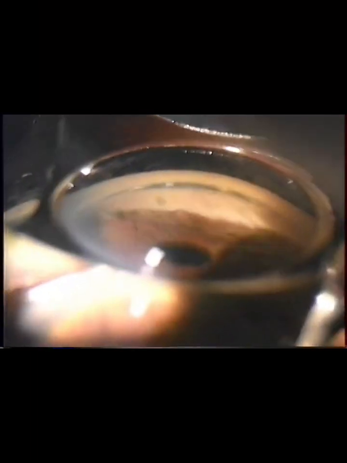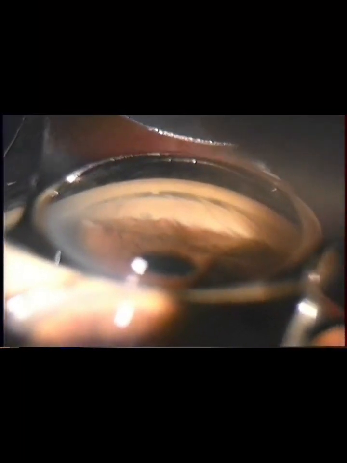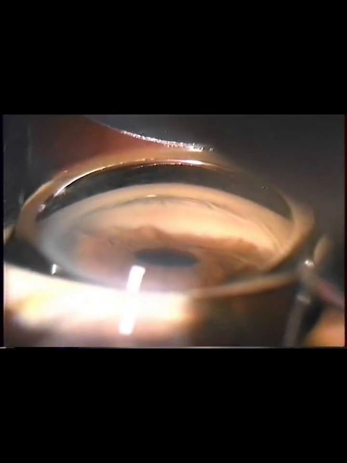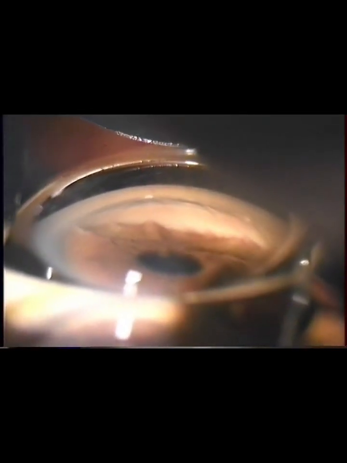As this eye with a closed angle is indented, one can see periodic areas of adhesion. This patient had a history of having a laser trabeculoplasty, and these may be areas where the iris was welded to the iridocorneal angle and the cornea.